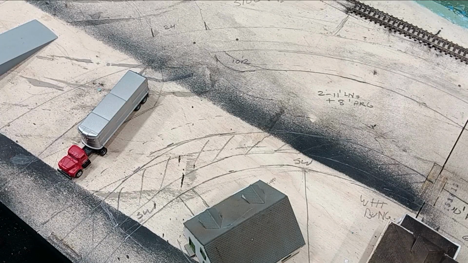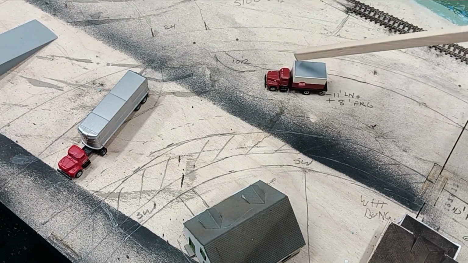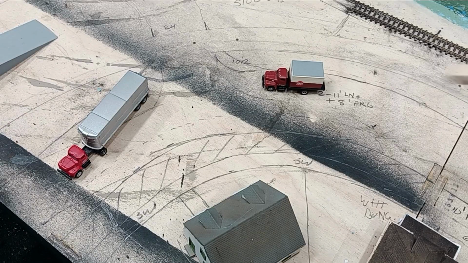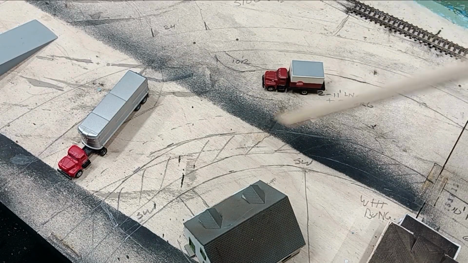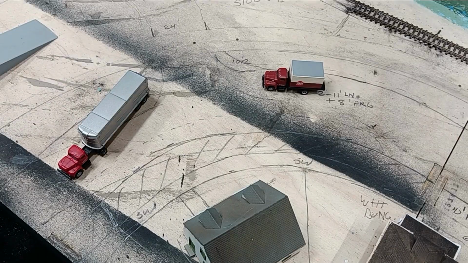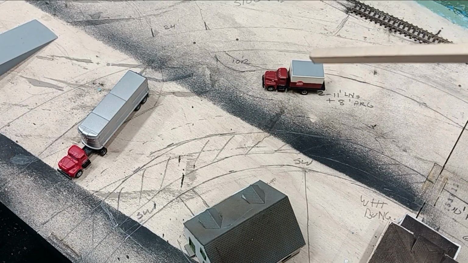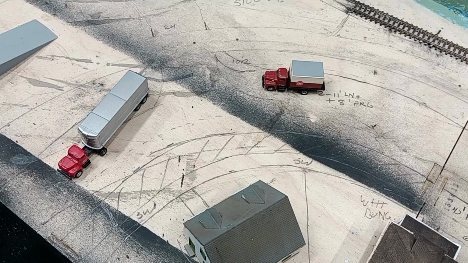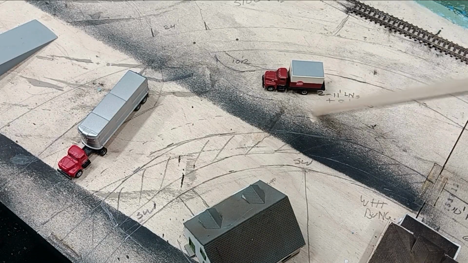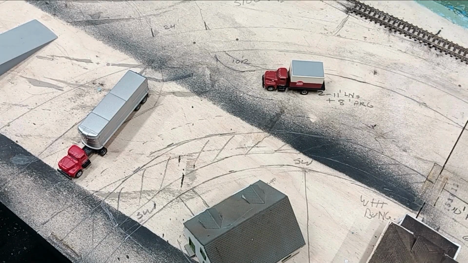Or you might want to use a box truck or something like this in those areas so you don't call a deficiency out on your layout. Or if it looks really way too tight, sometimes it's best not to have a vehicle there at all. Don't necessarily call attention to it.